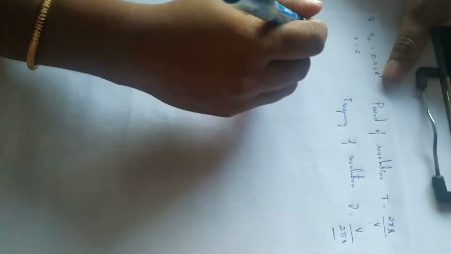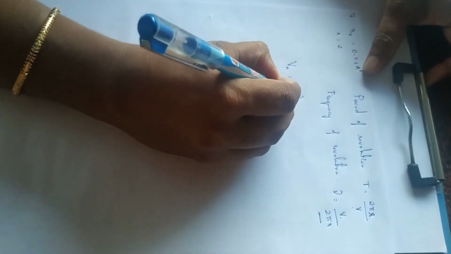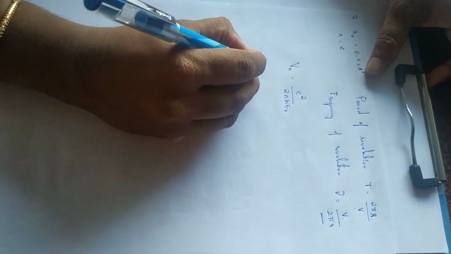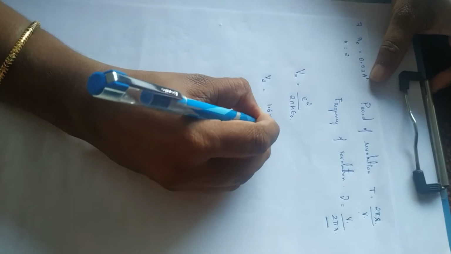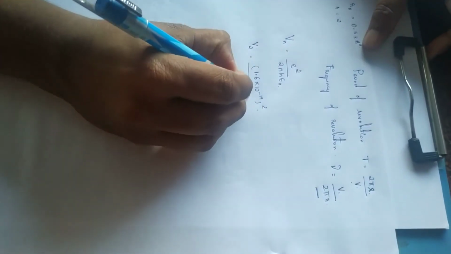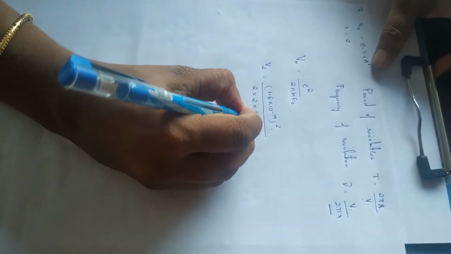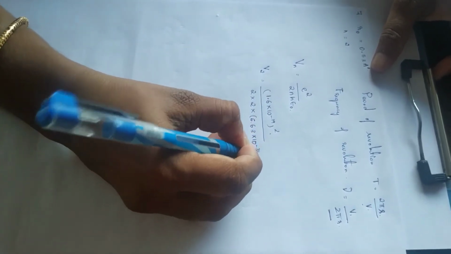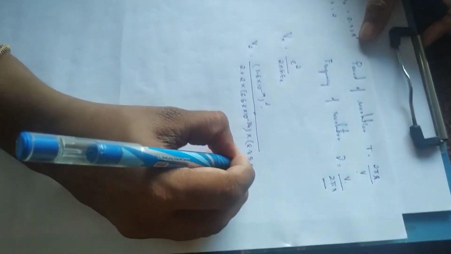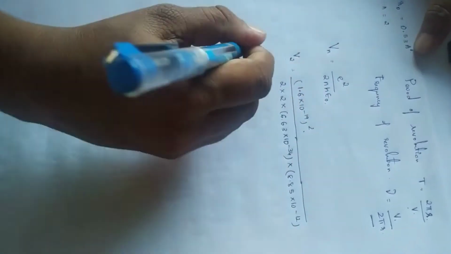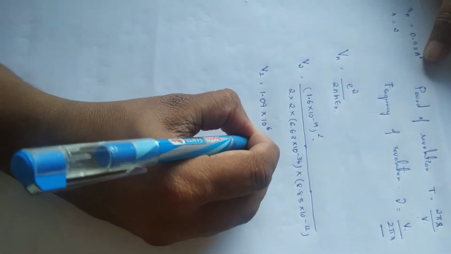So we have to find Vn, right? Vn is nothing but e squared over 2 n h epsilon naught. We have to get V2, sorry. e squared is given by (1.6 × 10^-19) the whole squared, divided by 2 into 2, since this n is 2, times 6.63 × 10^-34, times epsilon naught, 8.85 × 10^-12. So what we will get is V2 equal to 1.09 × 10^6 meter per second.